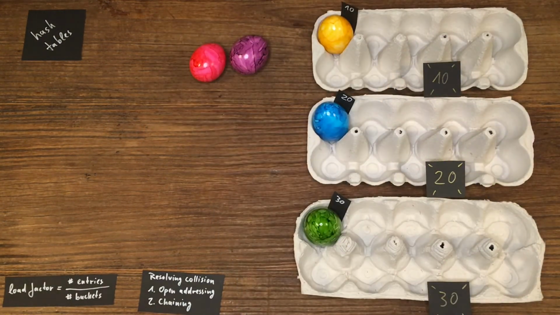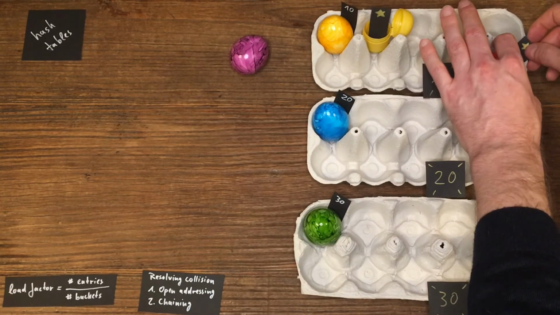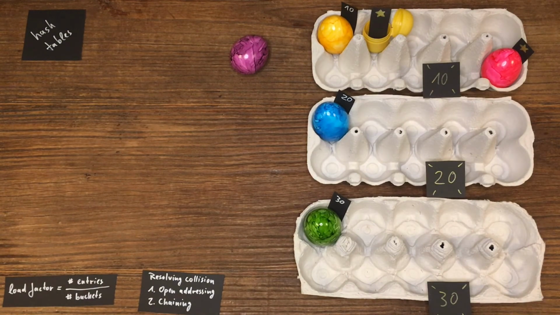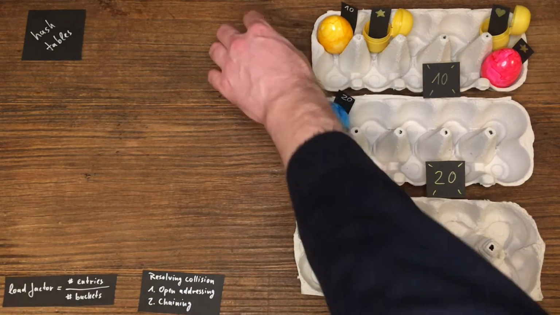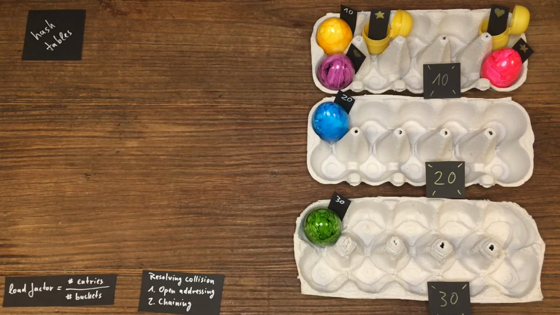Let's remove the red and purple egg again and see how chaining works. Chaining means each bucket is independent and has linked lists of entries with the same index. This would mean the value of the yellow egg gets a pointer to the hash value of the red egg, and from the hash value of the red egg, another pointer points to the value of the purple egg.